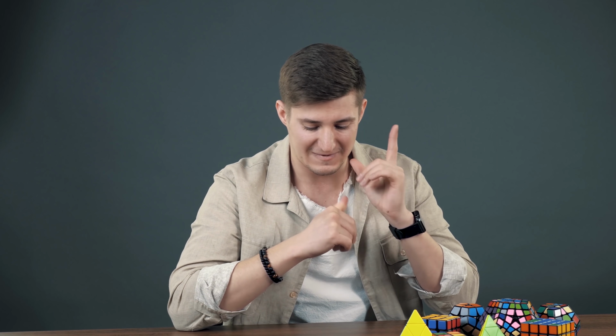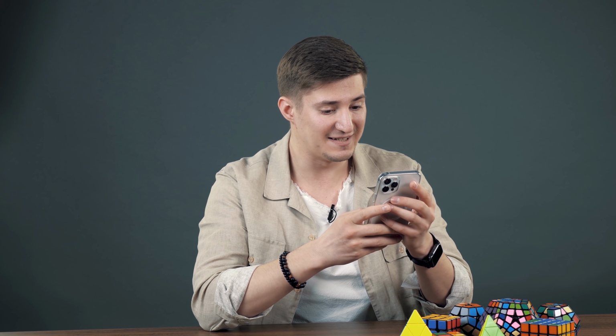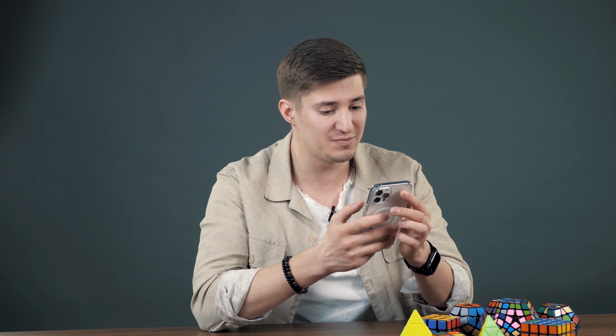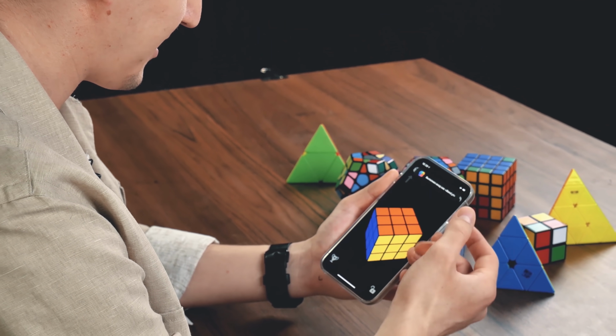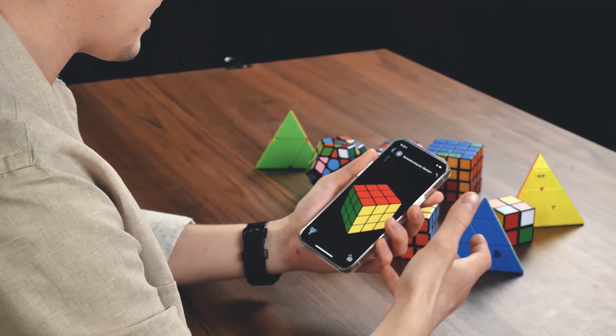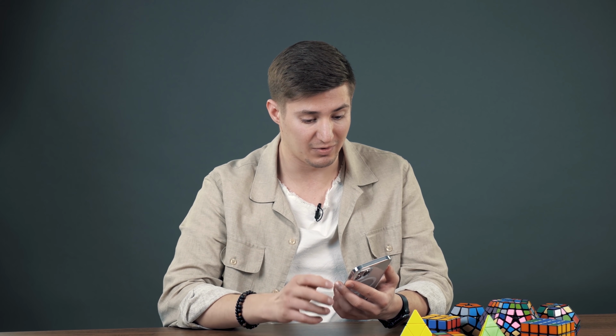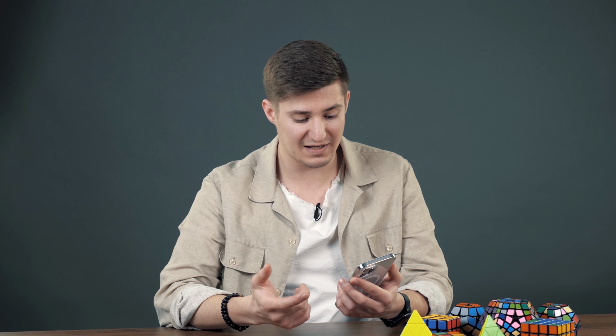But what if this Rubik's Cube is simply not here? But you really want to practice, for example, quietly at school or somewhere in the subway on the way home. For this, I have a mobile phone, as probably each of you, and it has a great application called the Rubik's Cube. This is a virtual Rubik's Cube that allows you to solve your favorite puzzle without using your favorite puzzle. There are several puzzle options in this app.